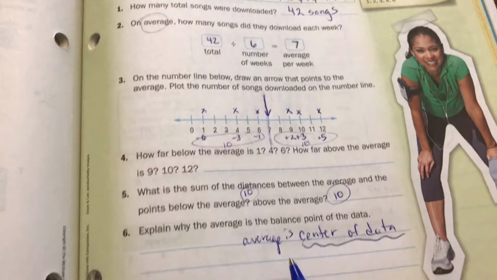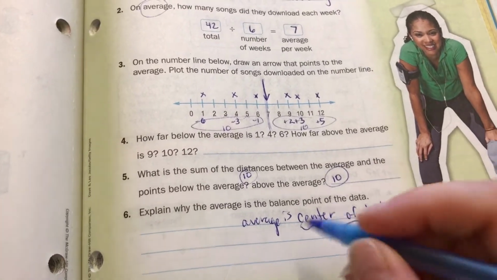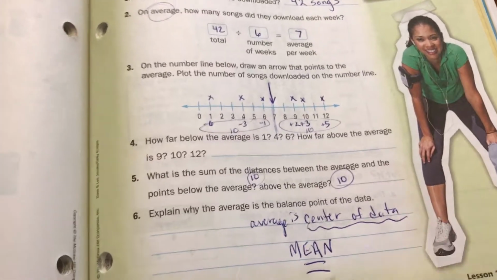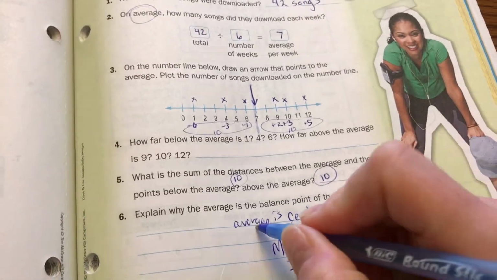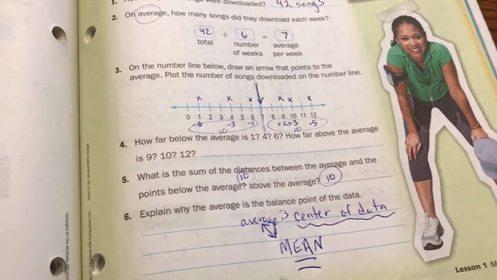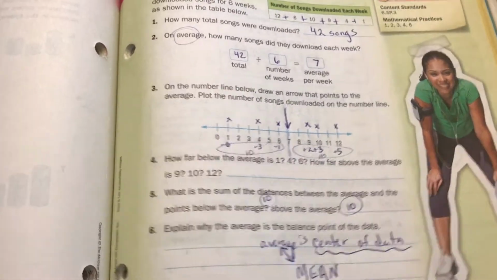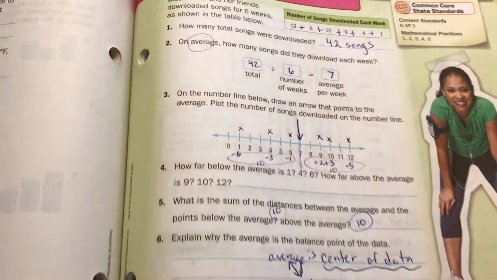Now, another word for average is mean. So what we can say is average and mean mean the same thing, and you find them and calculate them the same way. So let's move on to calculating the mean.